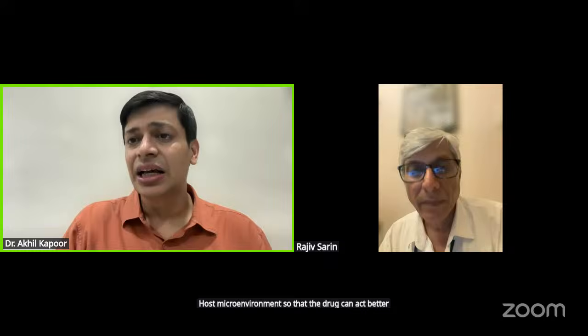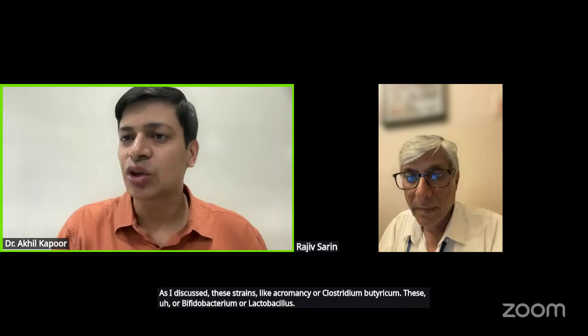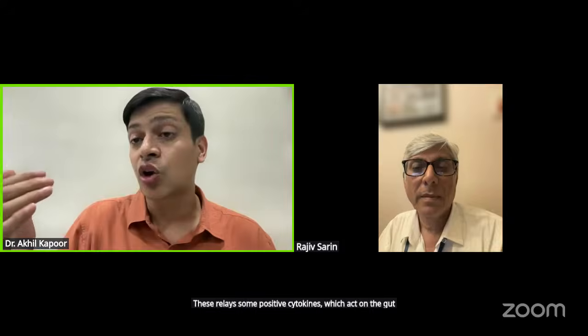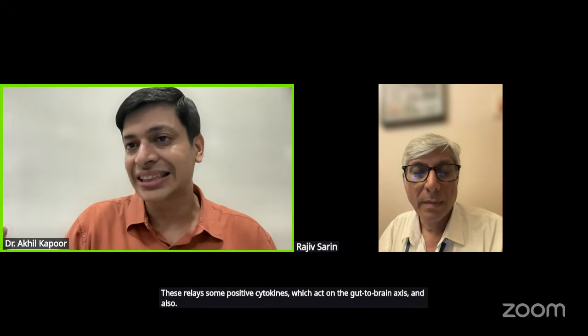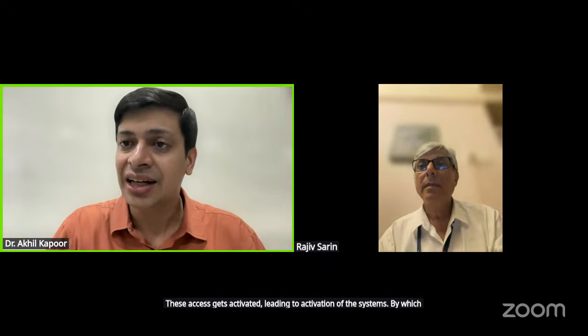So what happens, as I discussed, these strains like Akkermansia or Clostridium butyricum, or Bifidobacterium or Lactobacillus, release some positive cytokines which act on the gut-brain axis, and this axis gets activated, leading to activation of the systems by which immunotherapy can act in a better way.